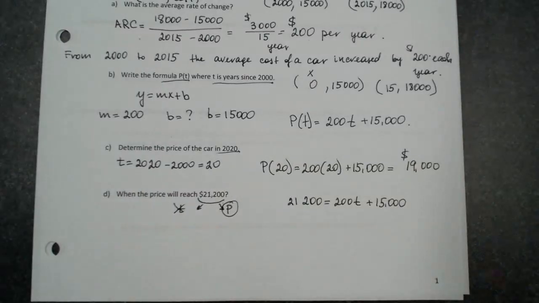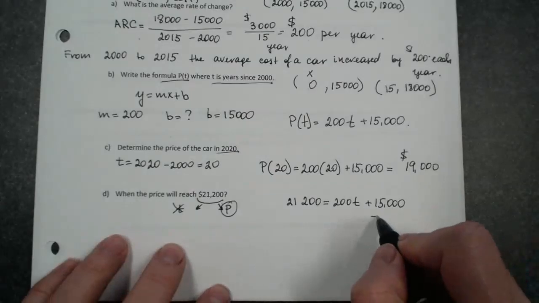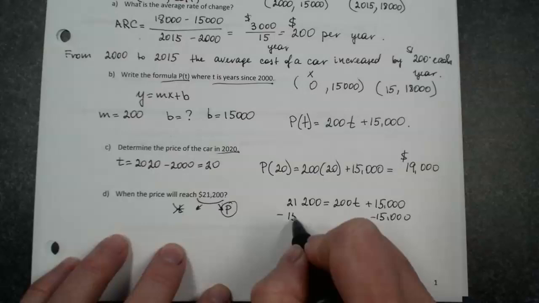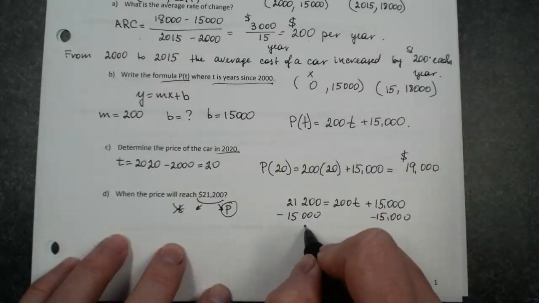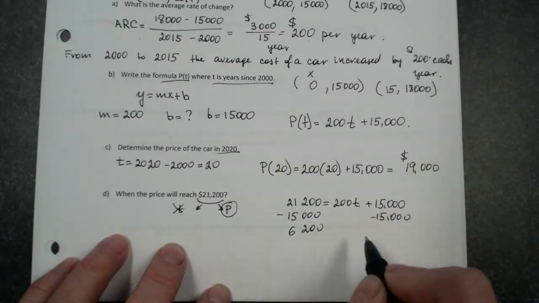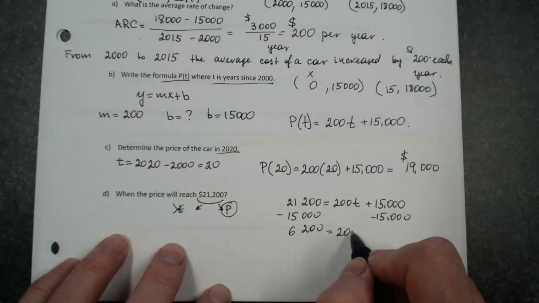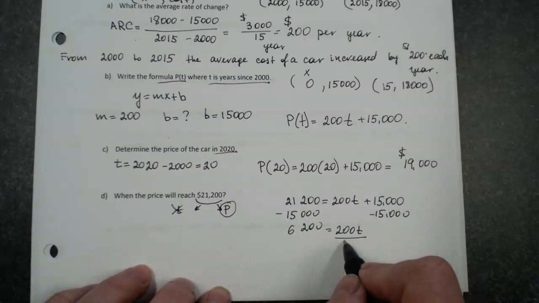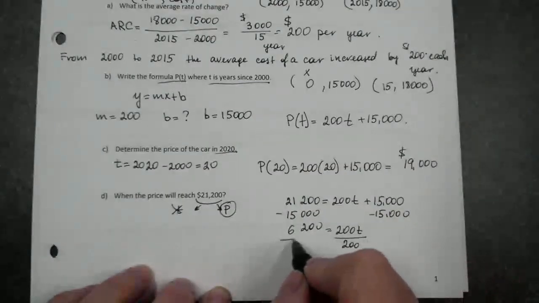What are we going to do to find t? Subtract 15,000 from both sides. Good job. Did you get 6,200? What will be the next step? Divide by 200.